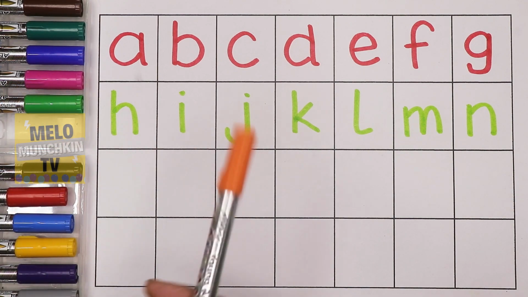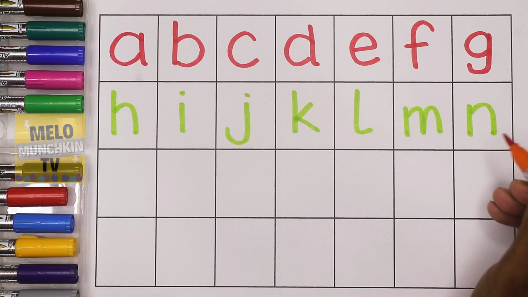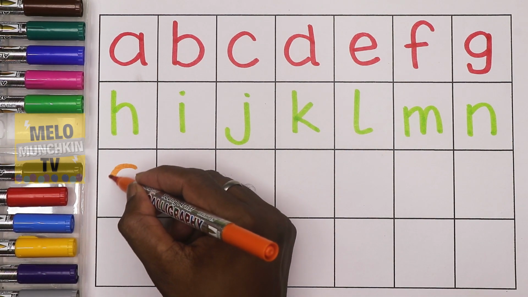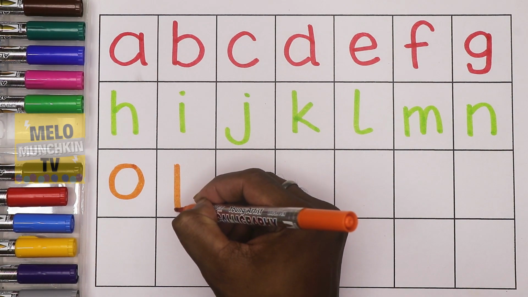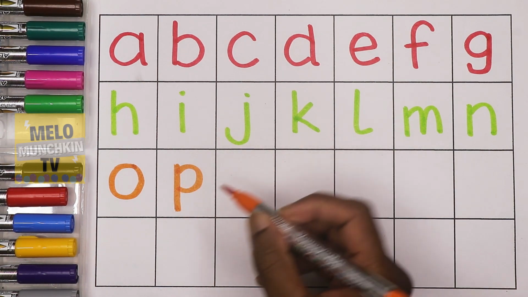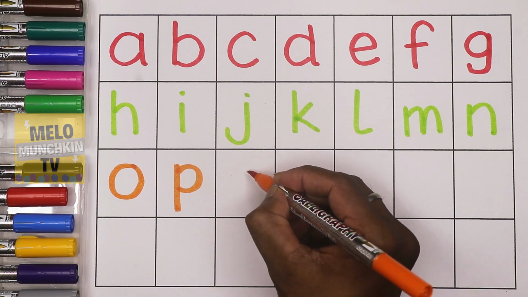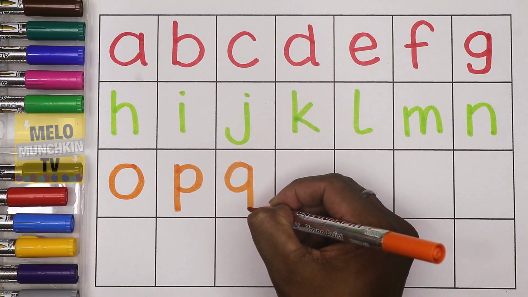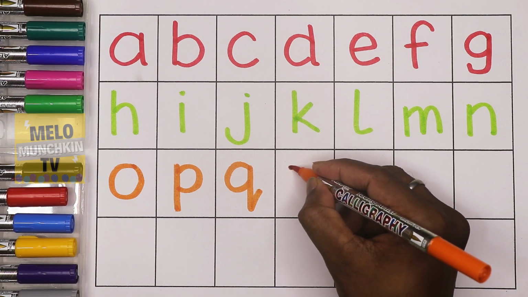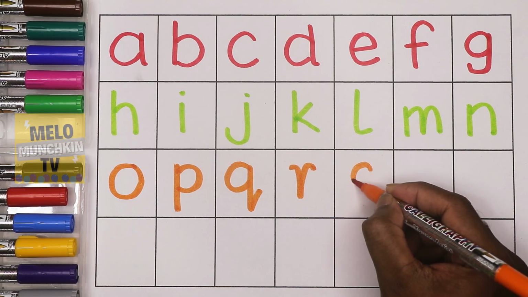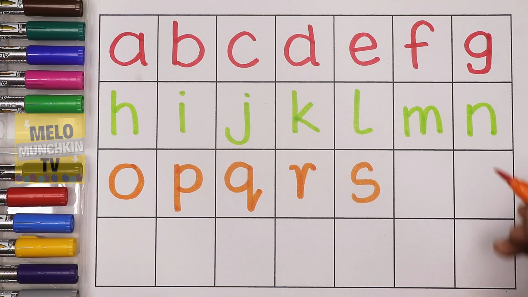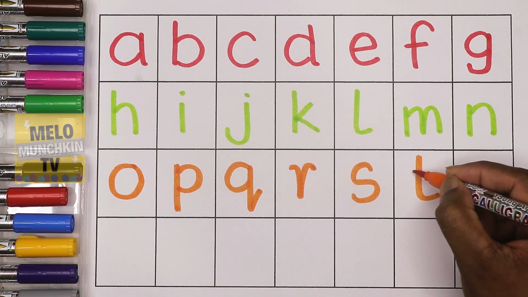Next I'll take orange color. So after N it is O for orange. P for peacock. Q for queen. R for rabbit. S for sun. T for tiger.